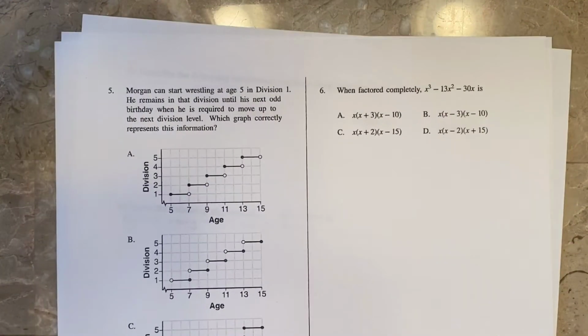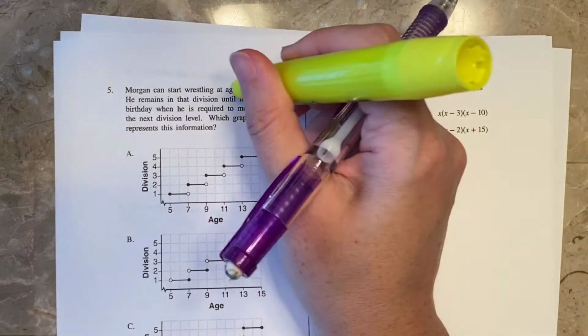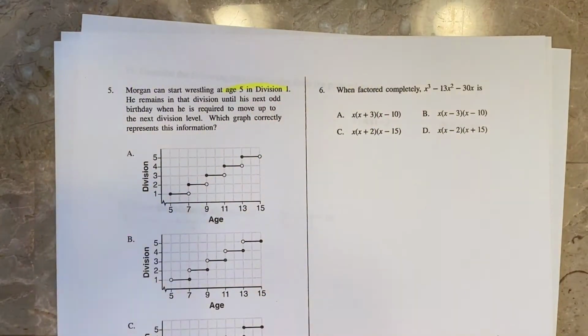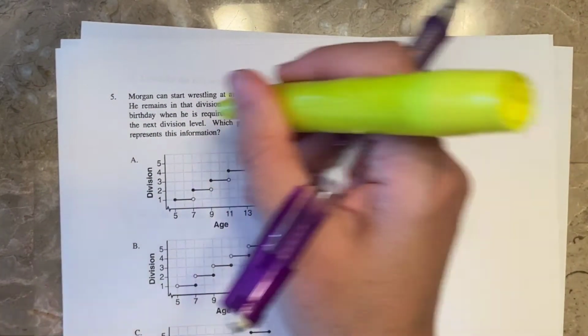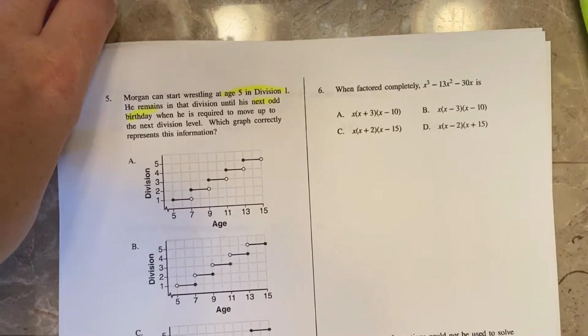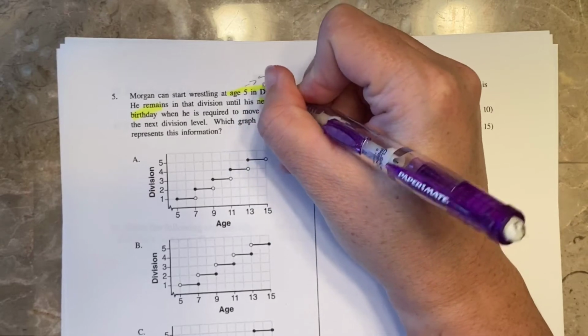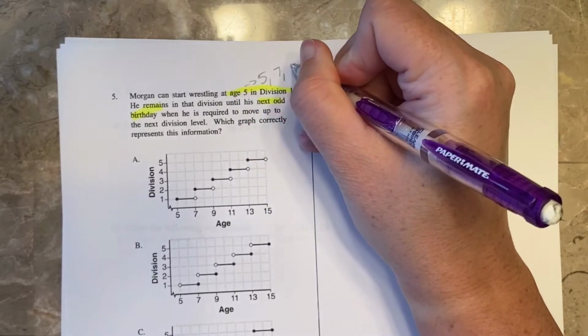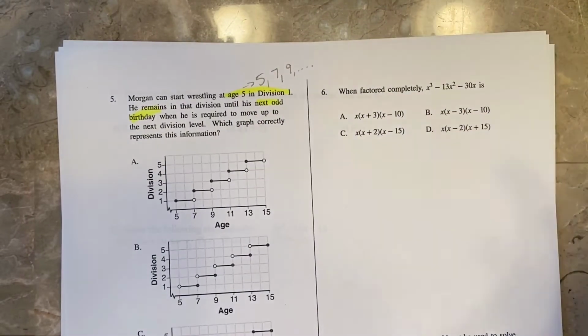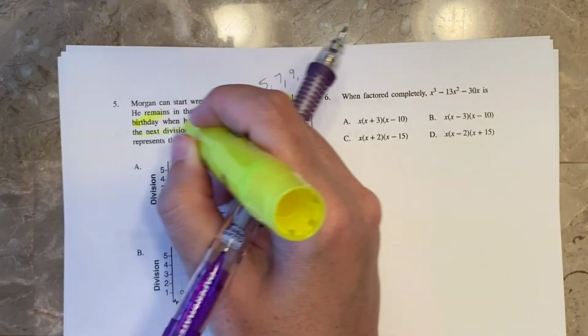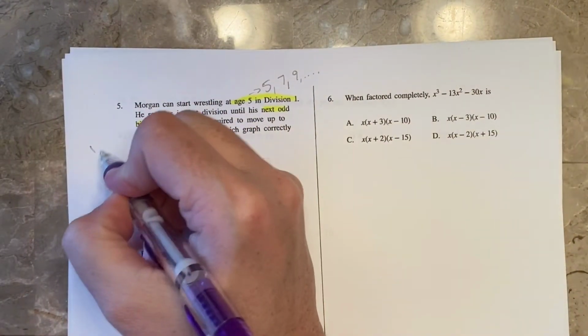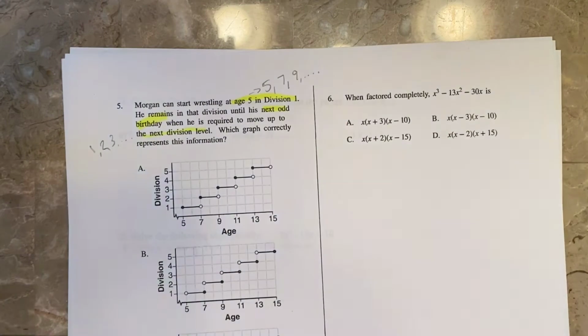Number 5. Morgan can start wrestling at age 5 in Division 1. He remains in that division until his next odd birthday, when he is required to move up to the next level. Okay, so he's going to be, so age, he's going to be 5. At age 7, he's going to move up. 9, he's going to move up, so on and so forth. And he's going to go to the next division level. So he starts at 1, then he's going to go to 2, 3, so on and so forth.